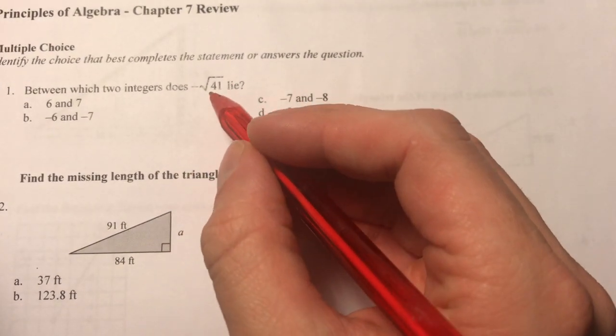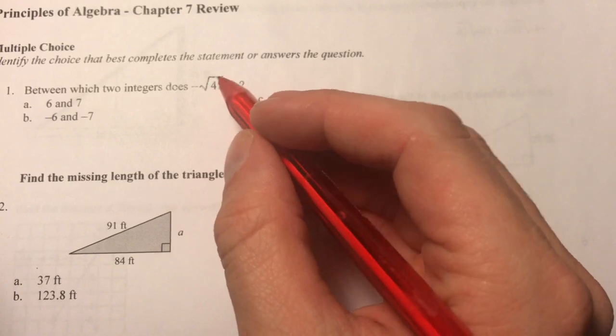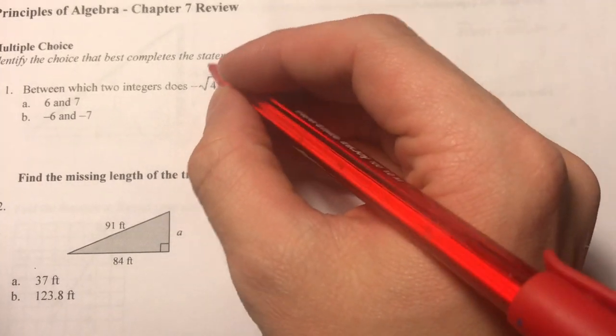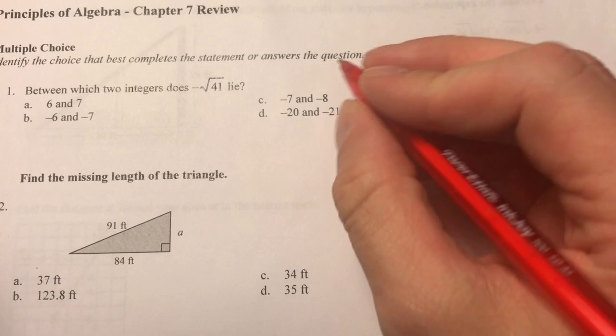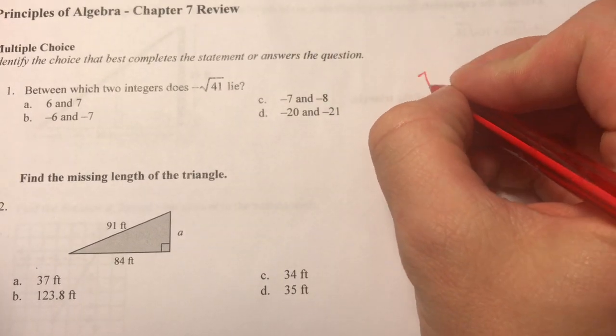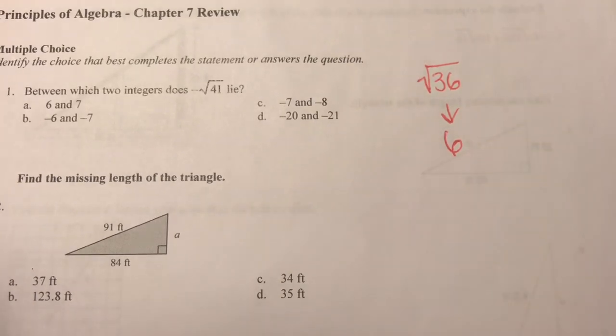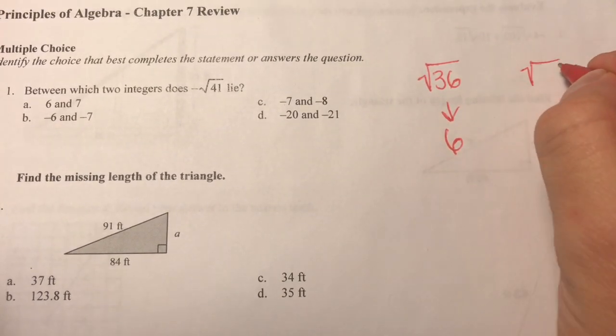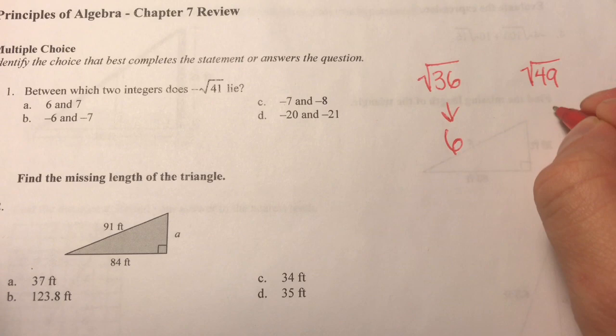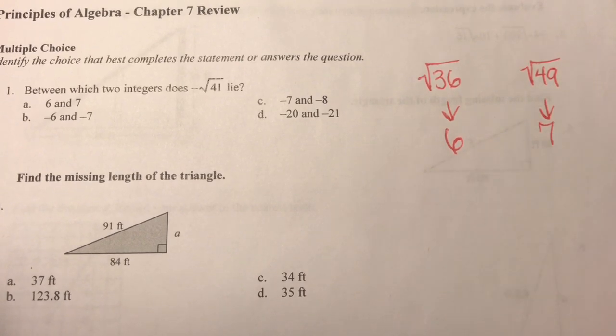Alright, so we got negative square root of 41. Let's make believe that that negative is not there. I don't know what the square root of 41 is, but you know what I do know? I know what the square root of 36 is. That's 6. I know what the square root of 49 is. That's 7. Why do I care about all that?